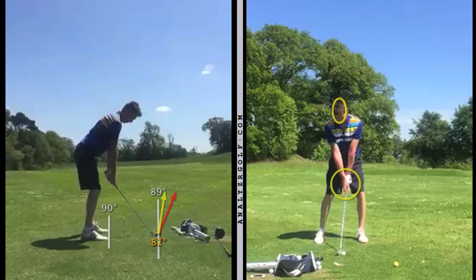There are some things in your setup that make it very difficult to swing the club to the right. And I'm going to start with your setup. If you look here on the right, I've drawn a circle around your hands, and what I'm doing there is highlighting your grip. You have what we call a strong left hand grip, which is fine, and you have what we call a weak right hand grip. And weak means that your right hand is very much up on top of the shaft.